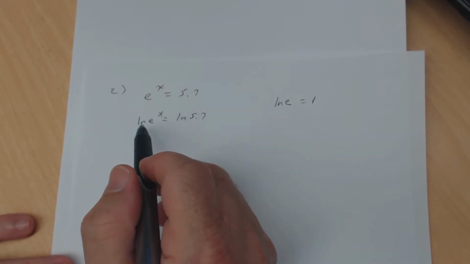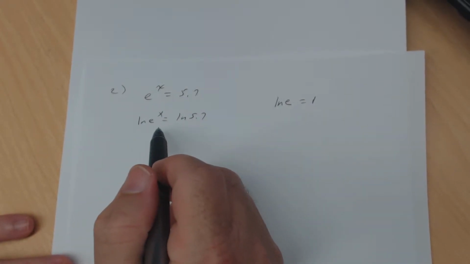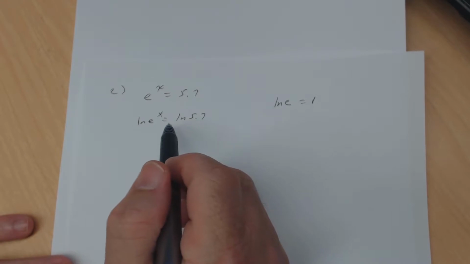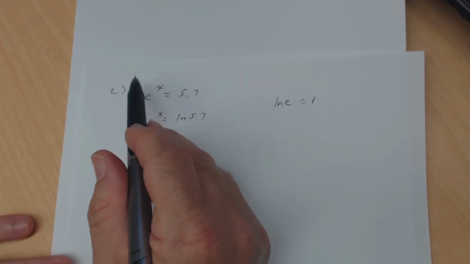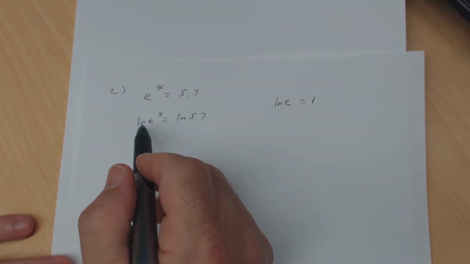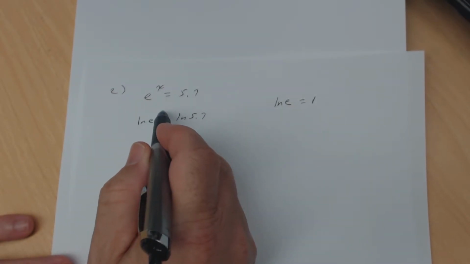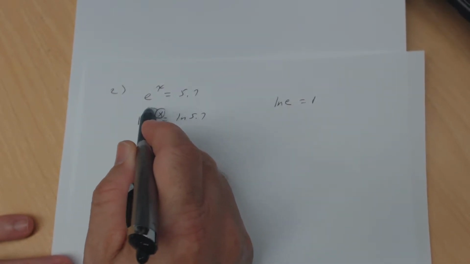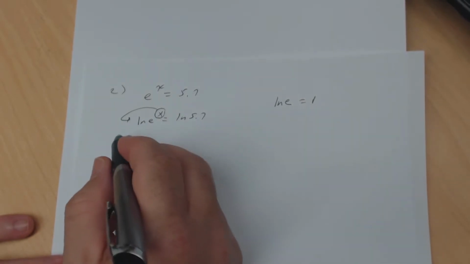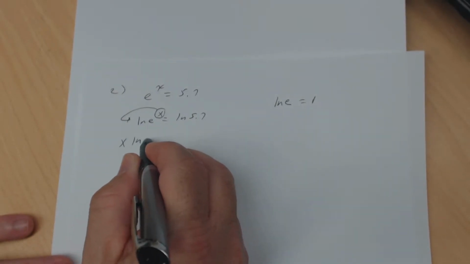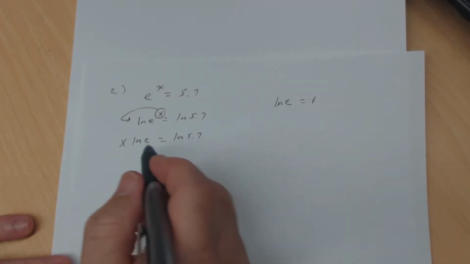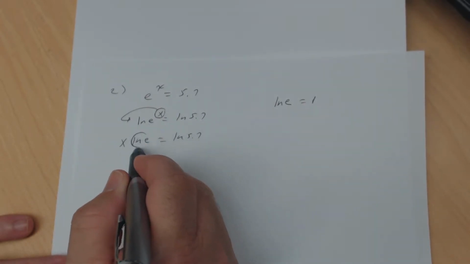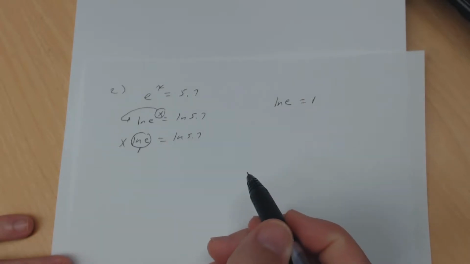The whole idea of taking the logarithm of both sides, in this case base e, is to get the variable out of the exponent. So I can pull the variable out in front, and I get x times the natural log of e equals the natural log of 5.7.